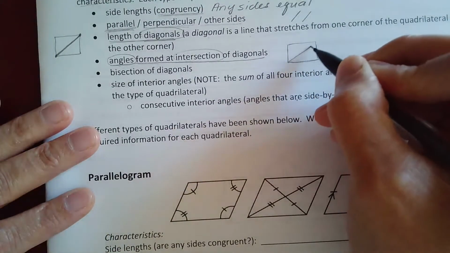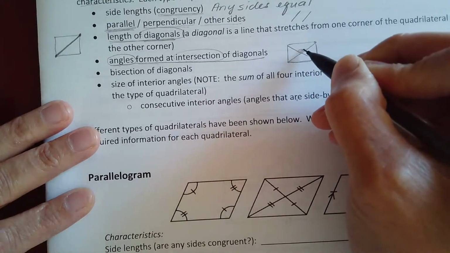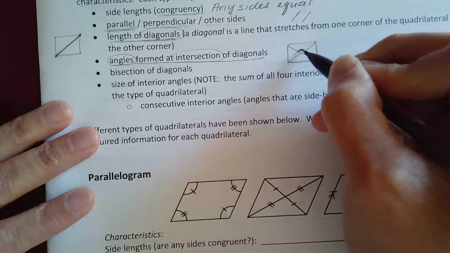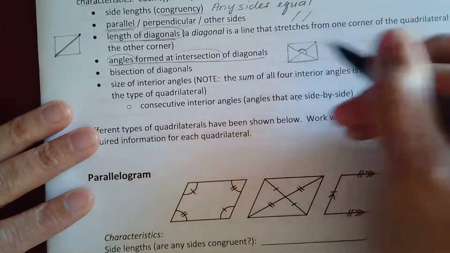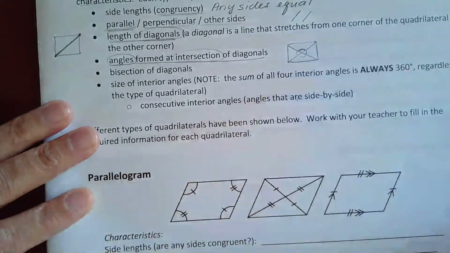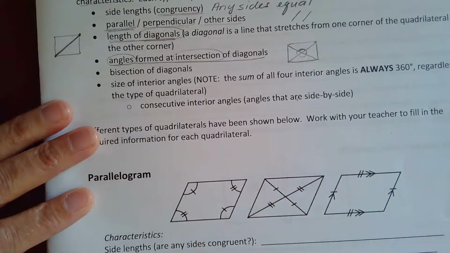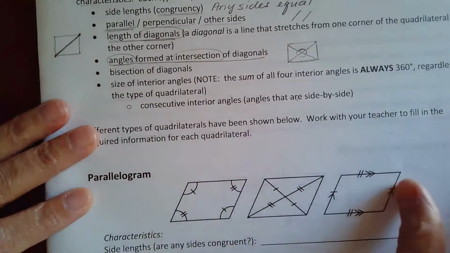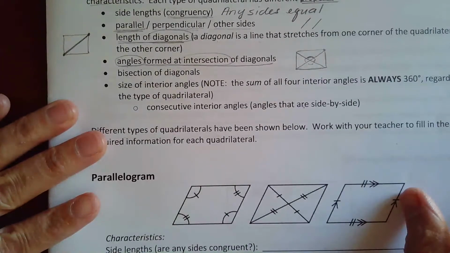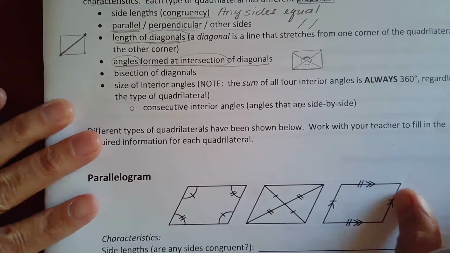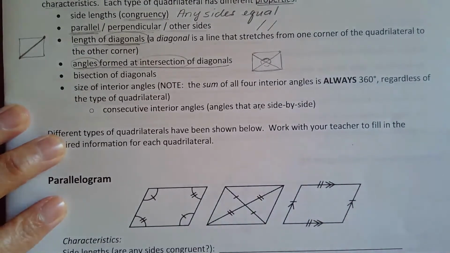If I draw a diagonal this way and then another diagonal this way, we're going to look at the intersection. What kind of angle are they forming here, and what angle forms here and there? That's another characteristic, another property, that we're going to take a look at. Not all quadrilaterals are the same. Certain quadrilaterals have certain characteristics.